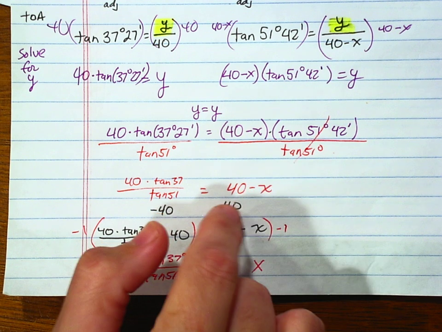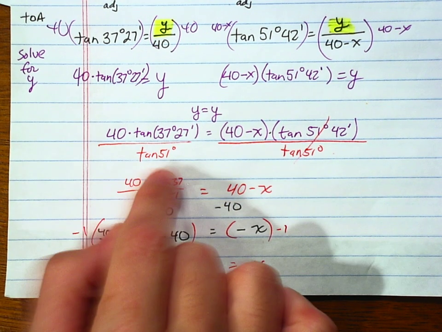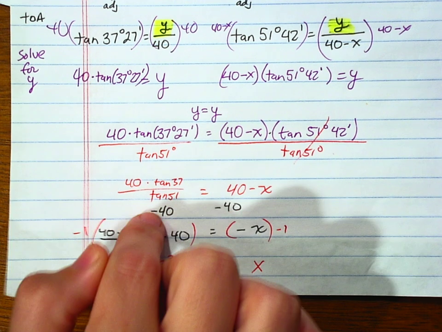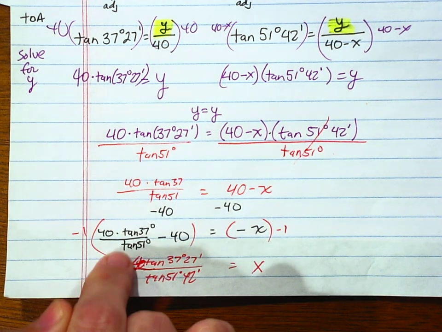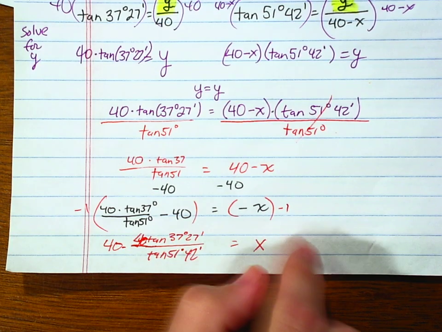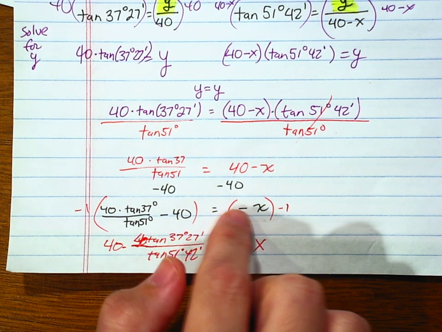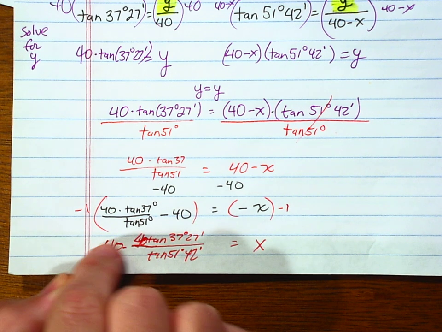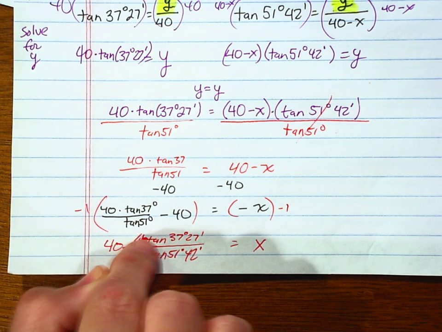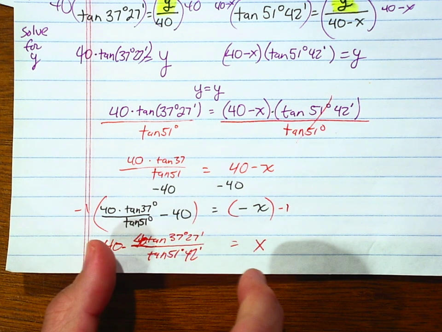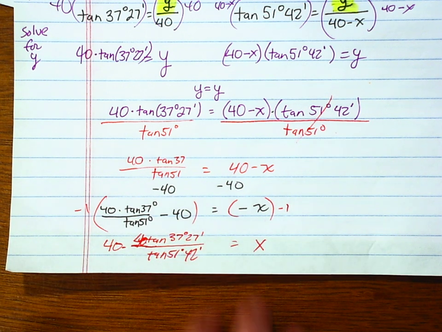So now we have 40 minus x equals 40 times the tangent of 37 over the tangent of 51. Divide by 40. So we get this equation in black here. Multiply by a negative 1 because we want x and we don't want negative x, so it just flips it. And so we have 40 minus 40 times the tangent of 37 degrees 27 minutes over 51 degrees 42 minutes.